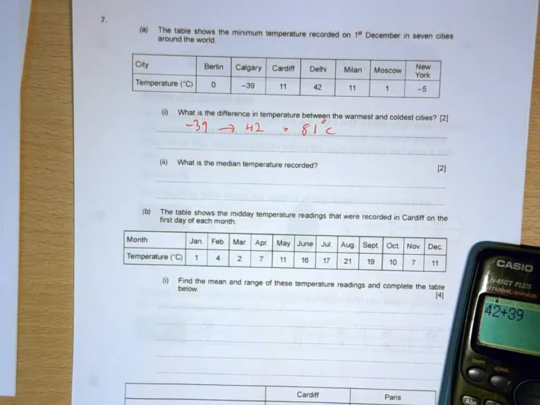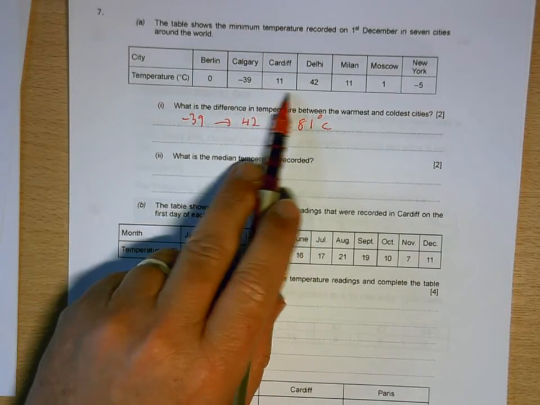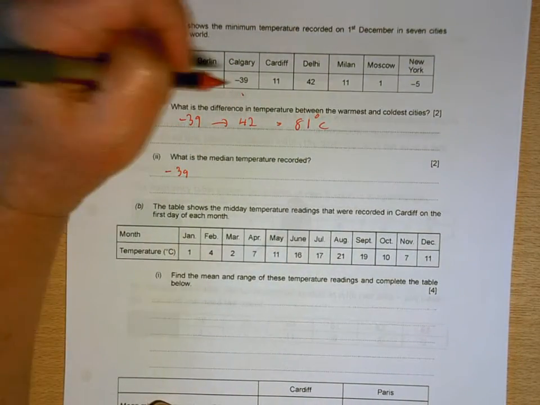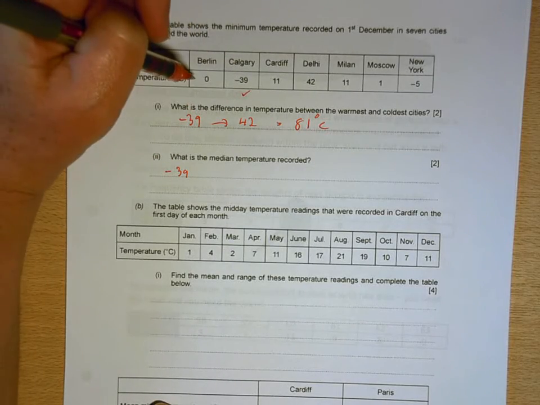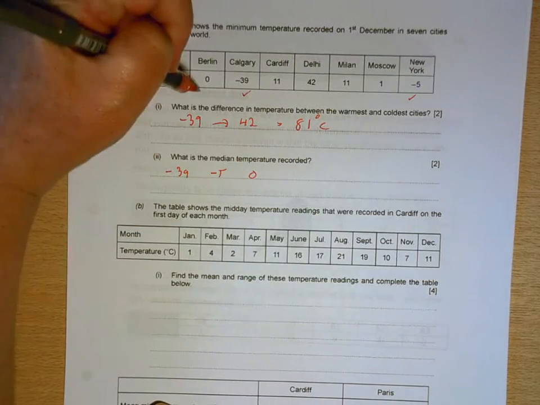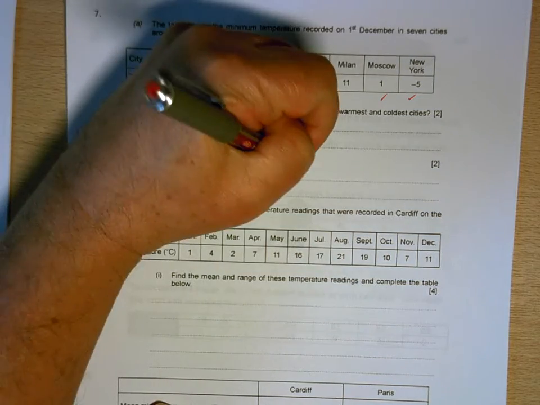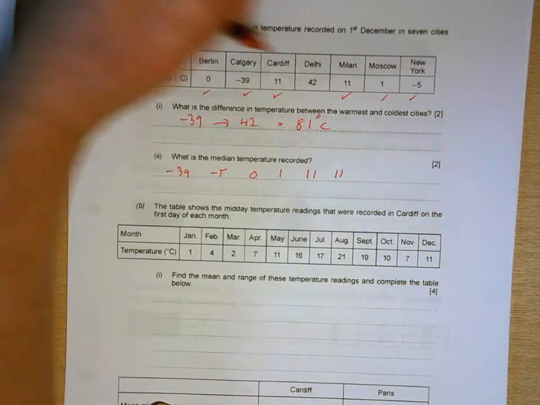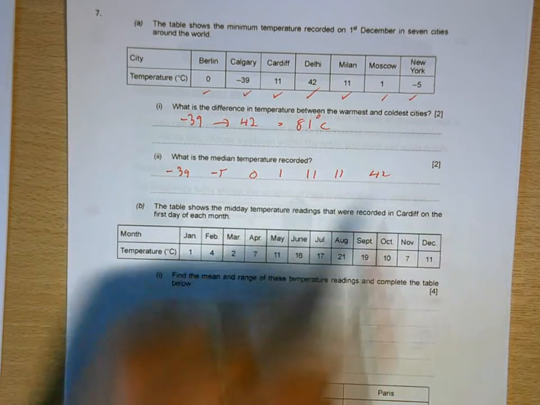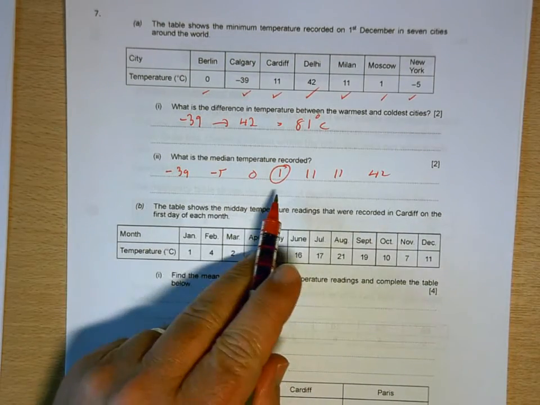What is the median? Well, to get the median, I need to order them, which I haven't done yet. So -39 is the lowest. Then we get -5. Then we've got a 0. Then we've got a 1. Next we've got 2 11s. And finally a 42. 1, 2, 3, 4, 5, 6, 7. So we've got a middle value. 3 that side, 3 that side. So the median is 1 degree.